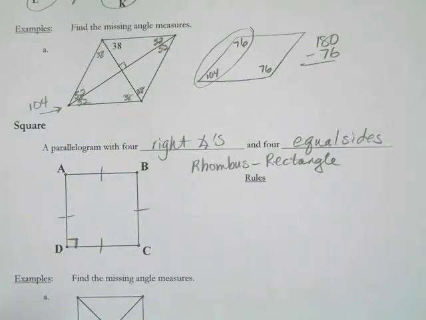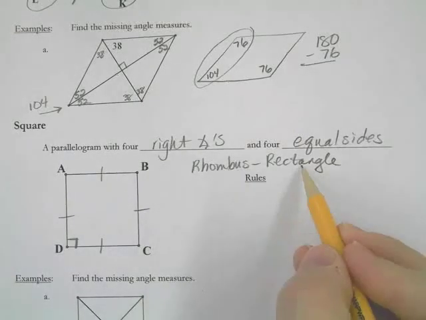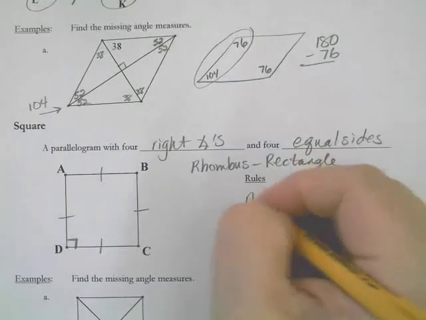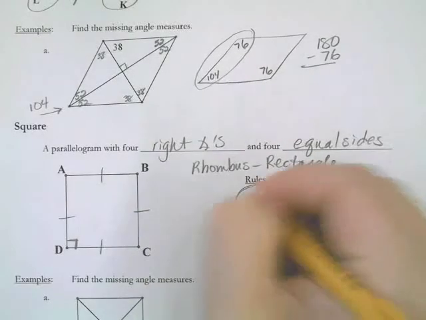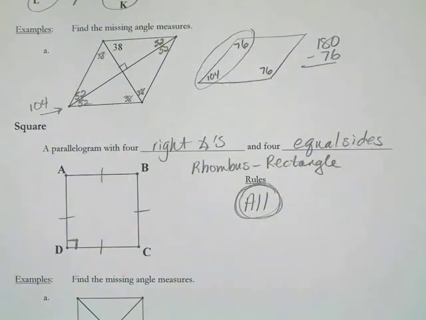Now, because it's a parallelogram, rules 1 through 4 apply. But it's also a rhombus and it's also a rectangle. So any rule that we've written in the past couple days applies for squares. Squares get all the rules. So their diagonals are equal, their diagonals bisect angles, their diagonals bisect each other, the diagonals are perpendicular. There's a lot of different rules.